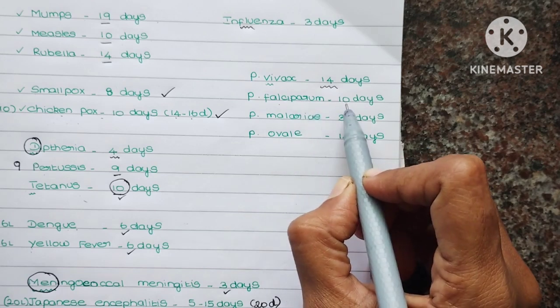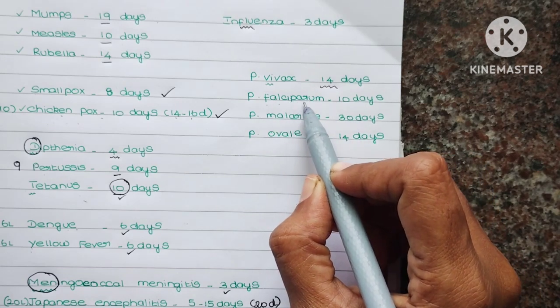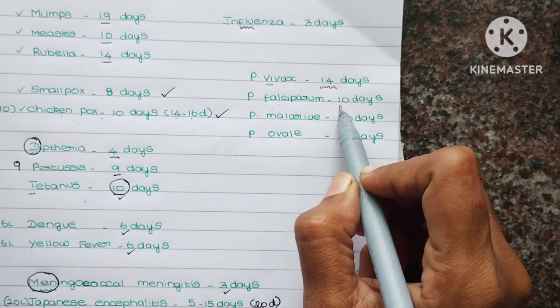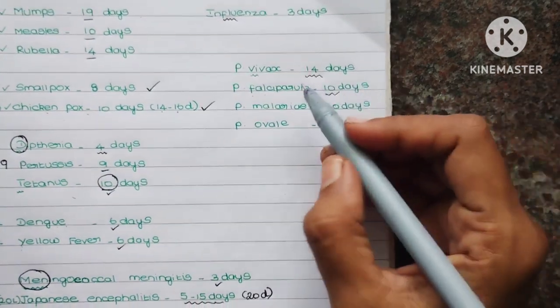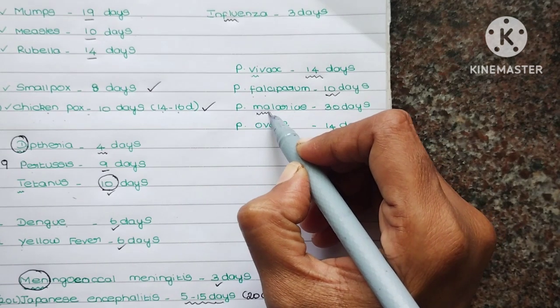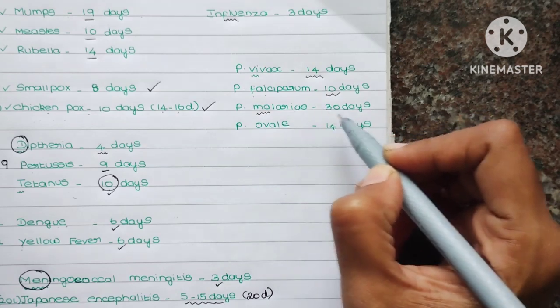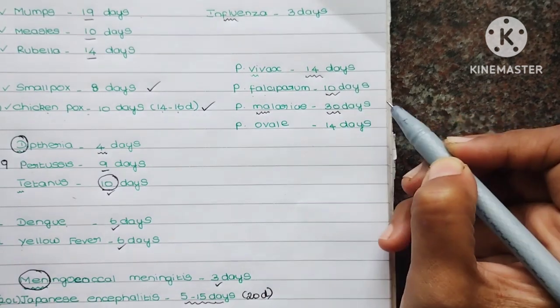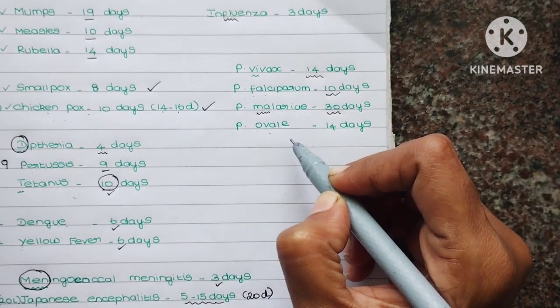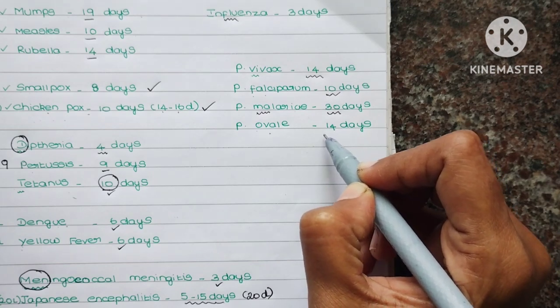Falciparum, just count this: F-A-L-C-I-P-A-R-U-M, 10 letters, so it is 10 days. Malaria, always remember, something starting with MA or MO is a month, so 30 days. And for ovale, just remember ovulation. For ovulation it is 14, so 14 days.